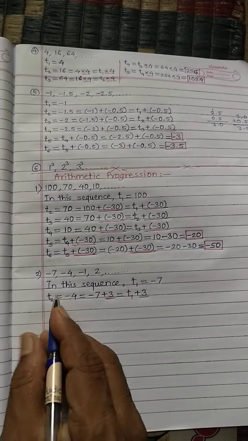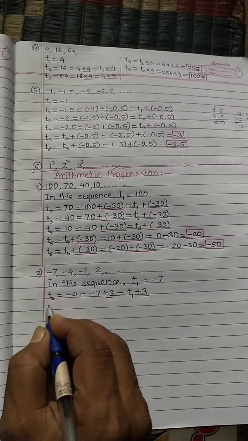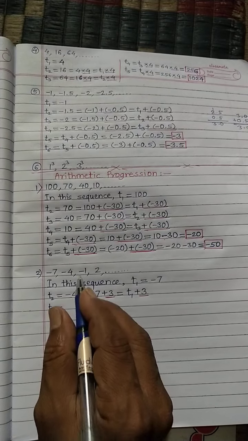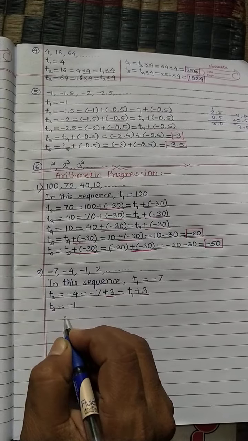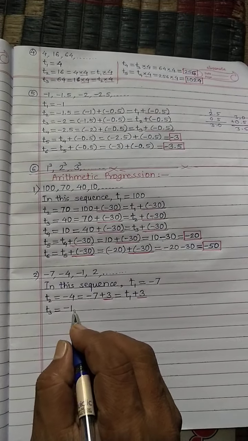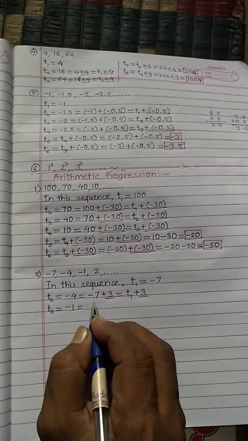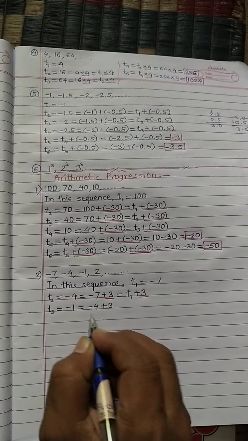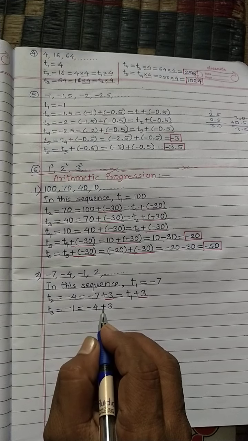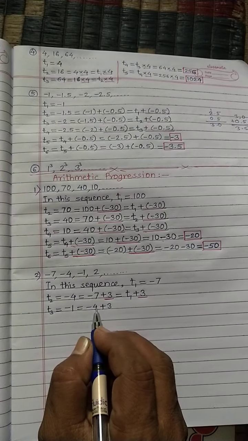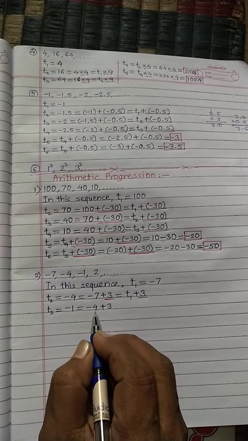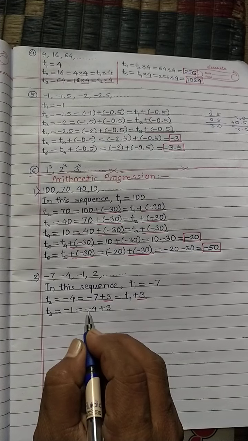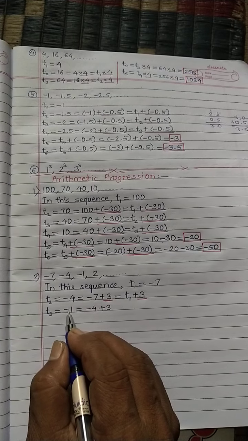Okay, now next term is t3, here t3 is minus 1, is equal to the previous term, means minus 4 plus 3, here also different signs, so subtraction. 4 minus 3 is 1 and sign of bigger number is 4, so its sign minus is for the answer.